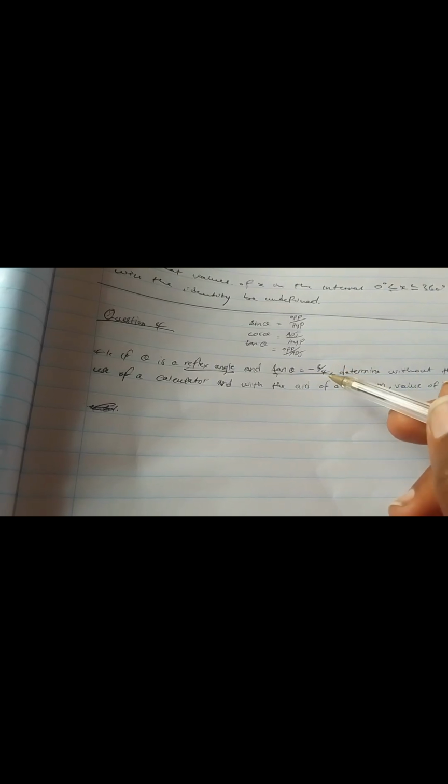adjacent, always. So here we have tan, and I've said tan is opposite over adjacent, which means our opposite here is 3 and our adjacent is 4. This negative tells us that there is a value going in a negative direction, but we don't know which one it is, because we don't have a hypotenuse here. We only have the opposite side and the adjacent side. We see the hypotenuse is always positive.